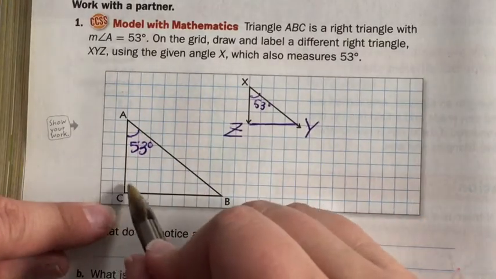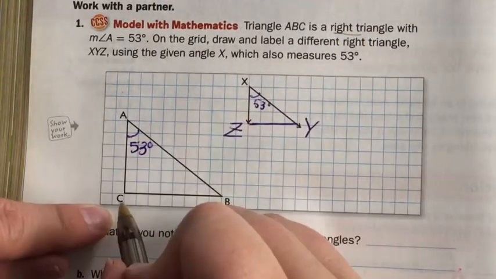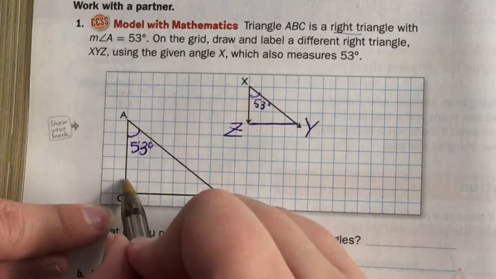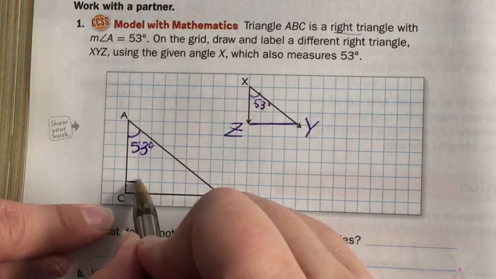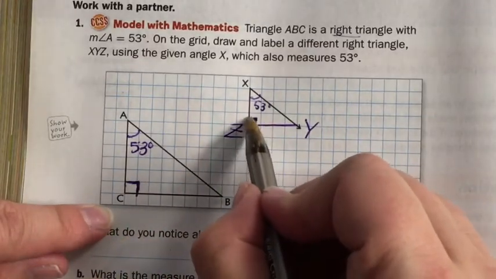Oh wait, what does it say angle A is? C. If these are a right triangle, what is angle C? 90 degrees. How do we label that? With a square. With that square thing. Then it's nice when it's on a graph because you can just use the lines of the graph. And then put the little square on Z, right?